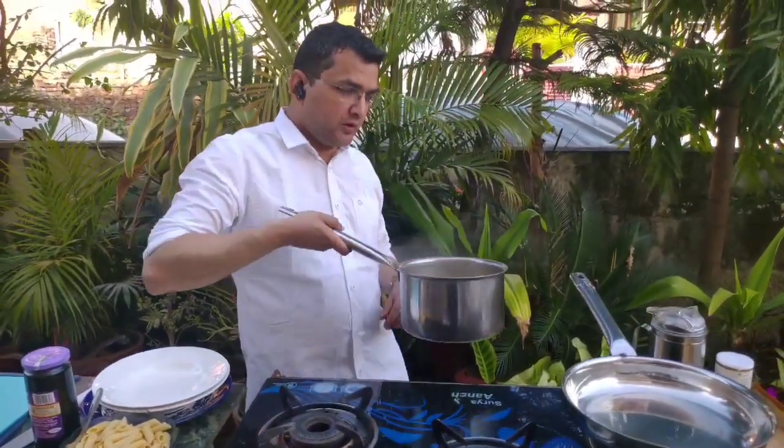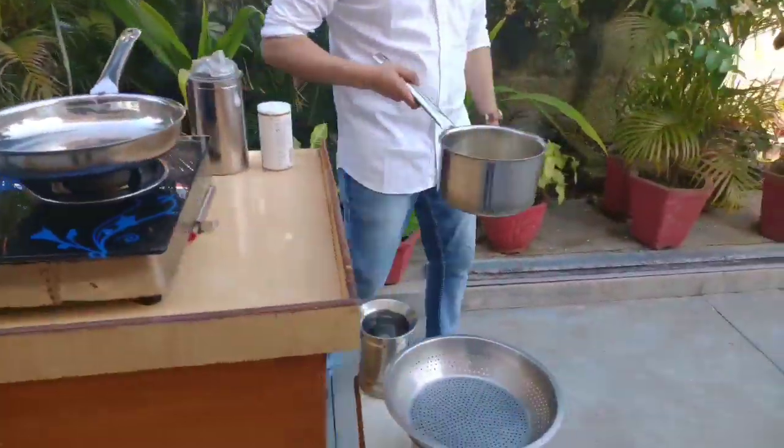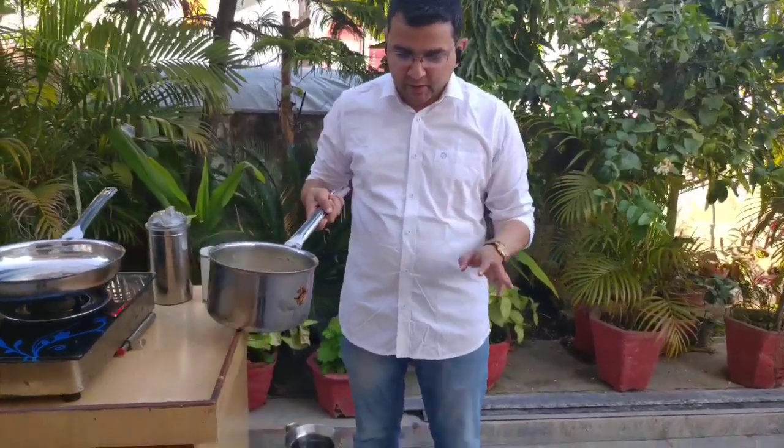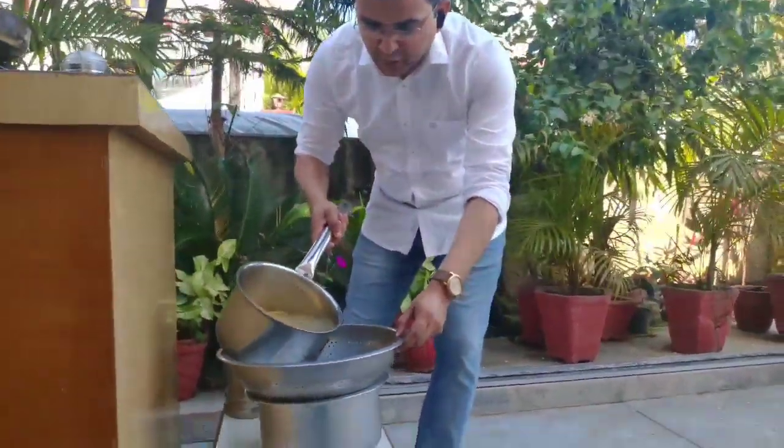What we need to do is drain it very fast, because if you keep it like this for a longer period of time, the pasta will keep cooking. So you need to rinse it very fast. Once your pasta is done, I will just drain it.